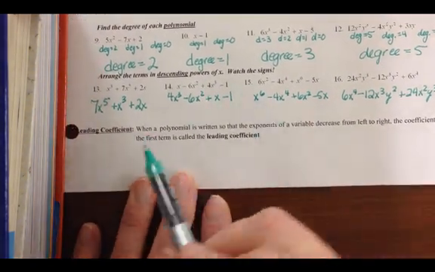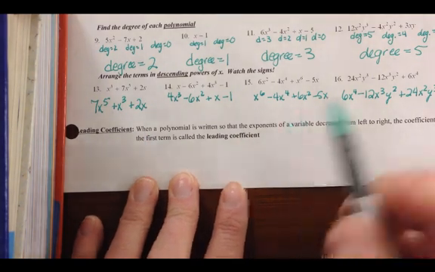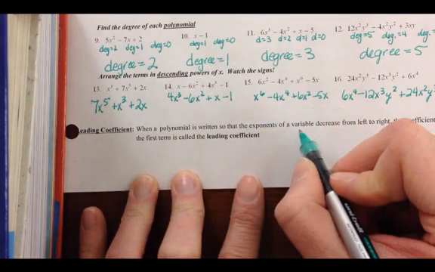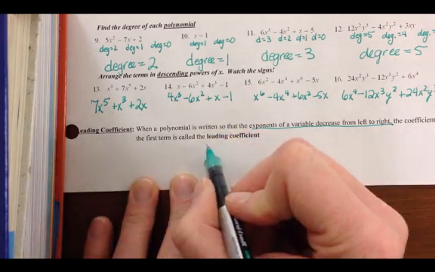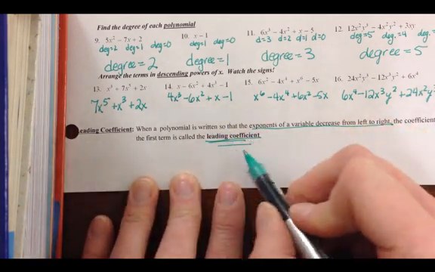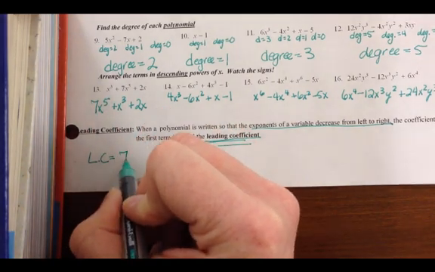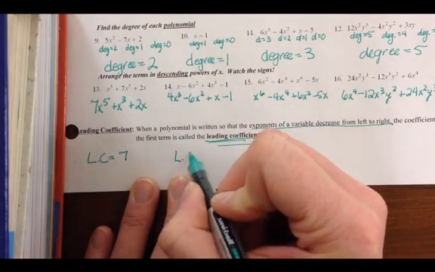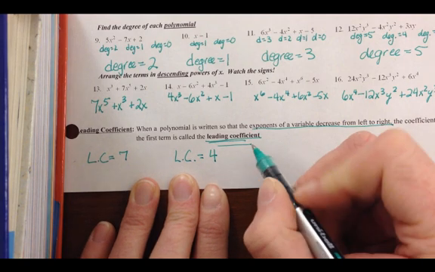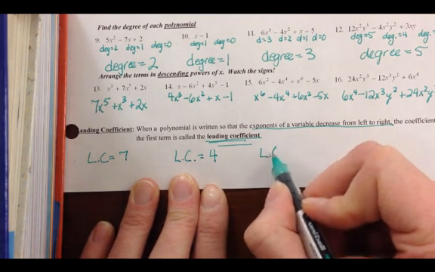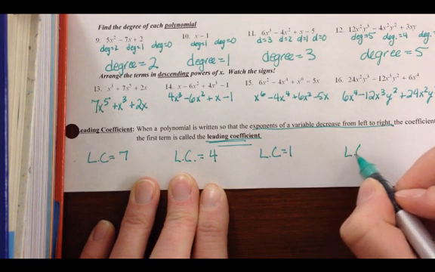The best part is that this is really easy to do. The biggest piece is that when a polynomial is written so the exponents of a variable decrease from left to right, remember, that's descending powers of x, the coefficient of the first term is called the leading coefficient. It's as visual as you think it is. So in number 13, the leading coefficient is 7. In number 14, the leading coefficient is 4. In number 15, the leading coefficient is what? Yep, the leading coefficient is 1. And how about in number 16? The leading coefficient is 6.